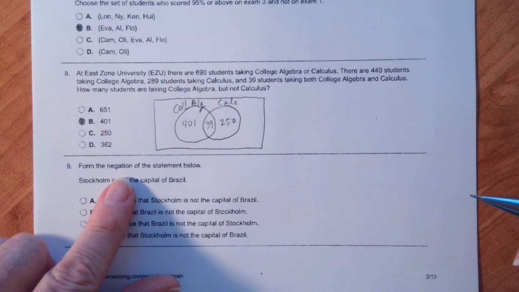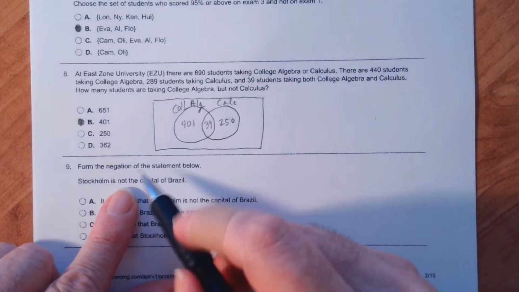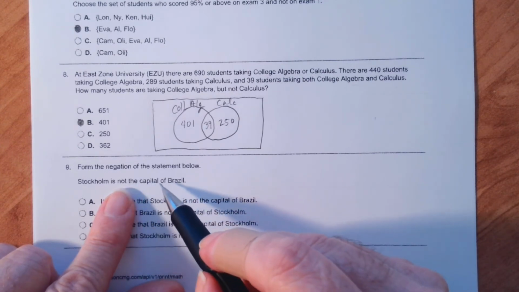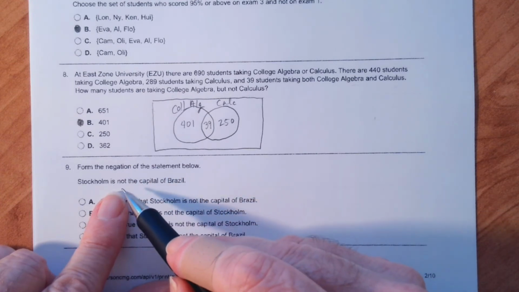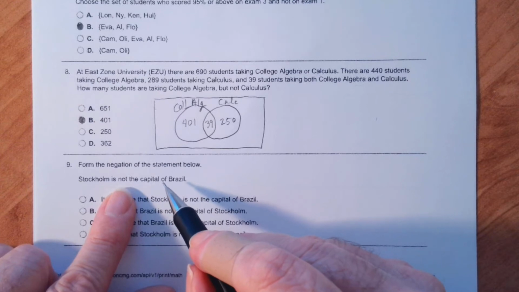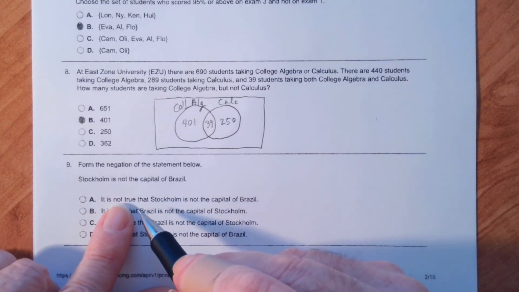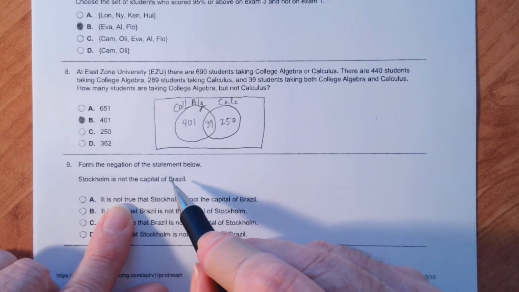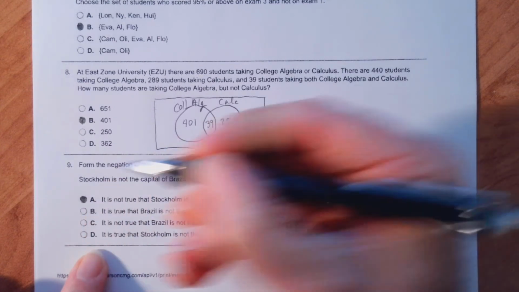Number 9, form the negation of the statement below. Now, what I would do is, it says Stockholm is not the capital of Brazil. I would just cross off the not, and it would be Stockholm is the capital of Brazil. It's probably the most natural way, but you can always say it is not true, and then just write the rest of this, and that's another way to form the negation. And so A would be the correct answer here.